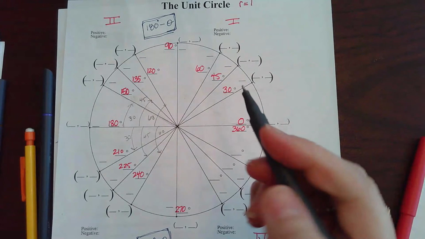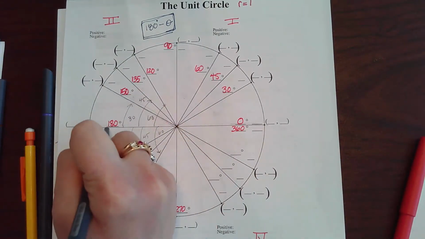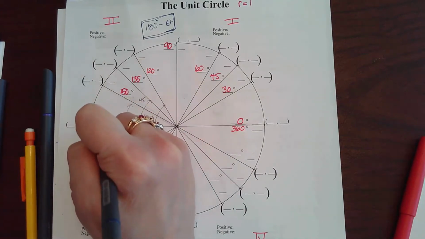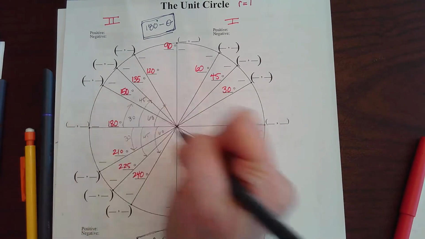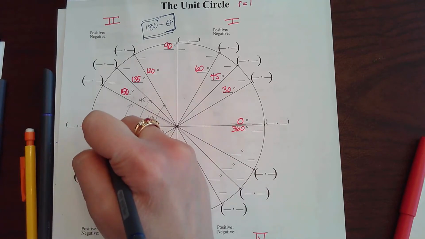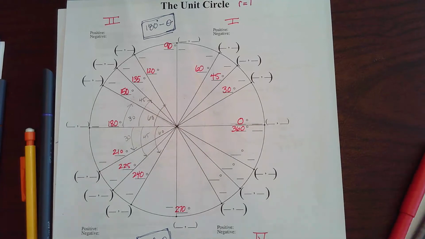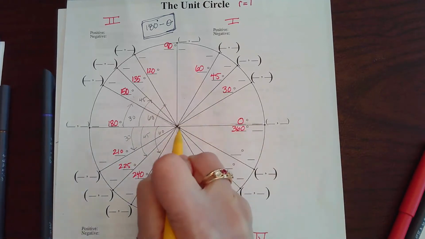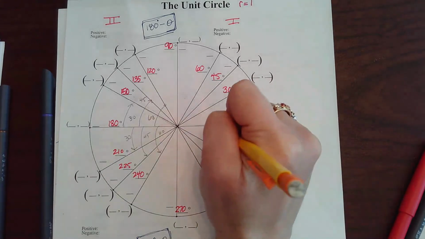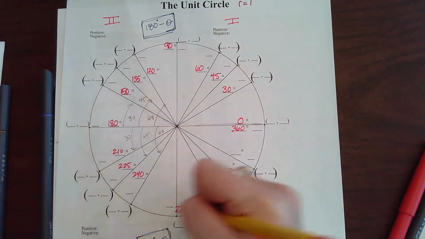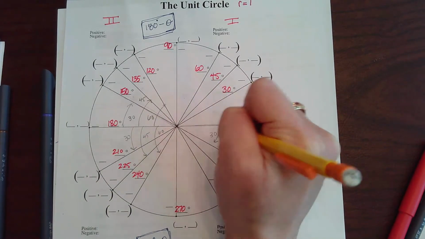So it's easier to do everything based off of the x-axis. Notice that when I did quadrant 2 angles, I started at the x-axis and I subtracted 30, 60, and 45. And then to get to quadrant 3, I went from the x-axis and I added 30, 60, and 45. On quadrant 4, it's always easier to start with your x-axis. Don't use your y-axis. So if this is 360, then this angle would be 360 minus 30.